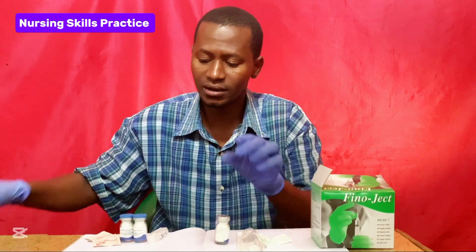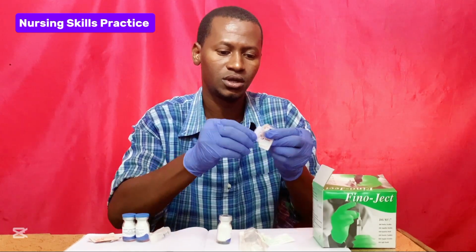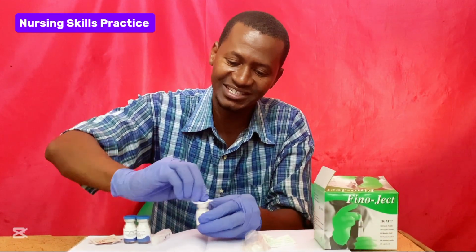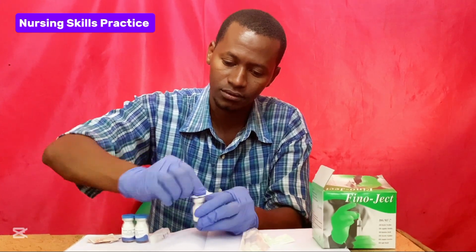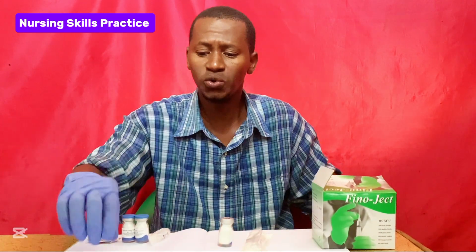You open the vial. Then you get an alcohol swab. So this is an alcohol swab. You clean the opening of the vial first. Then when you have cleaned it, you get the sterile water for injection.